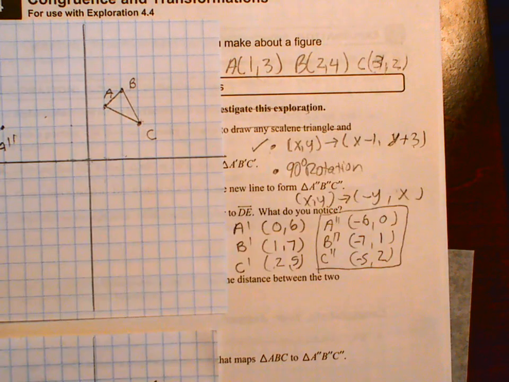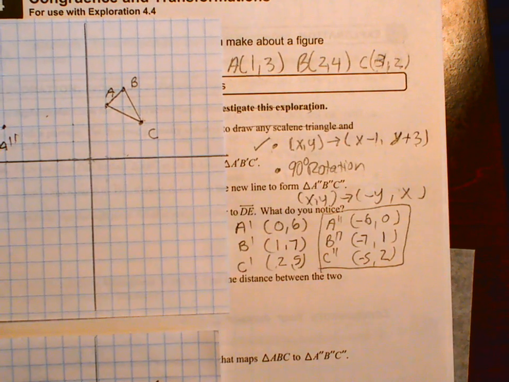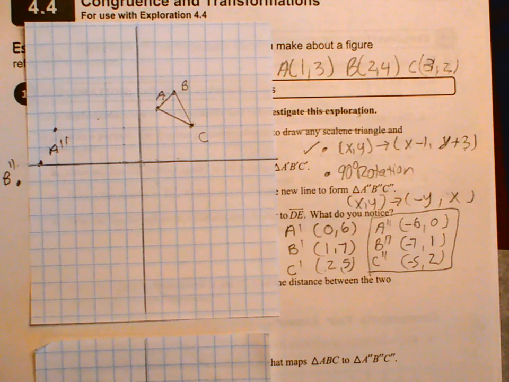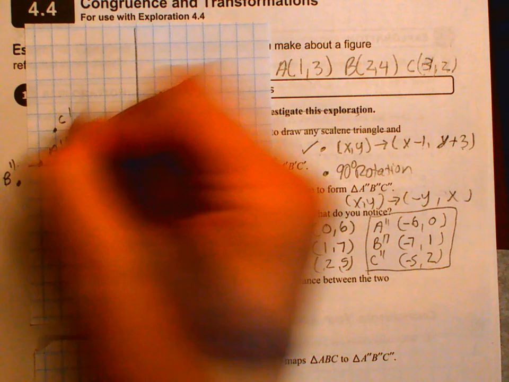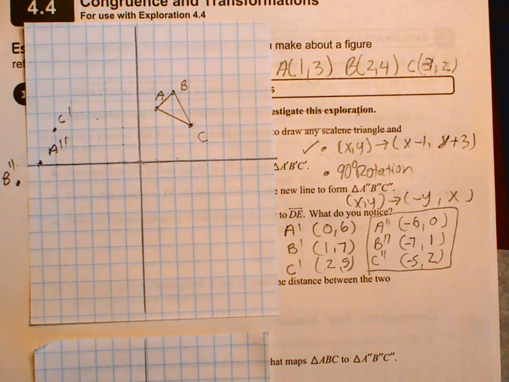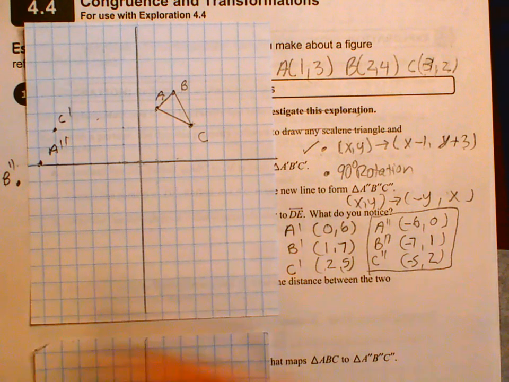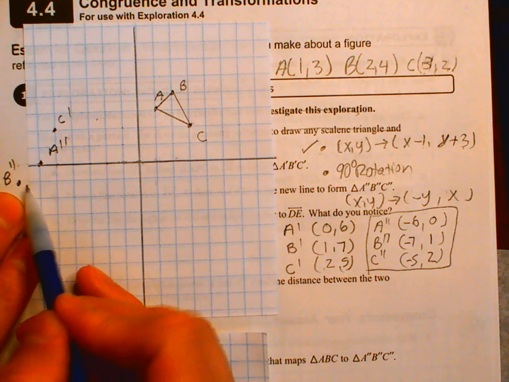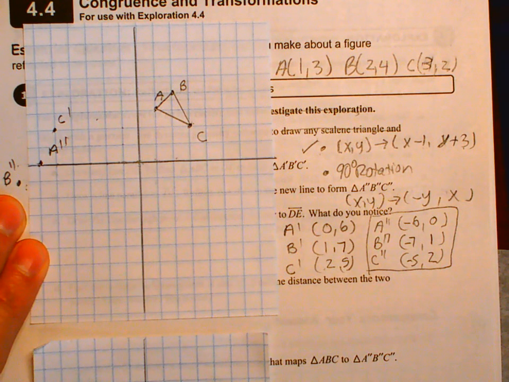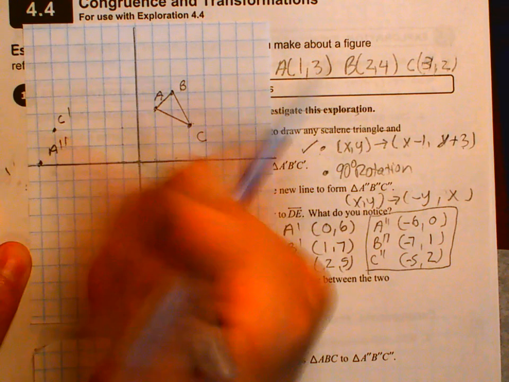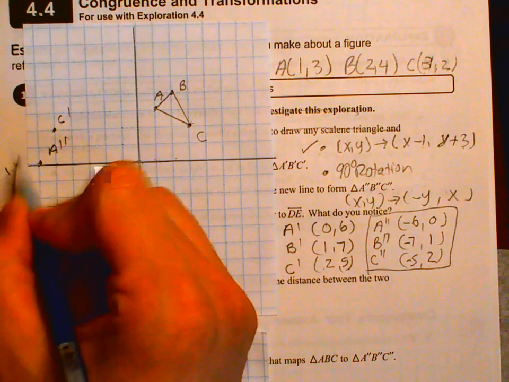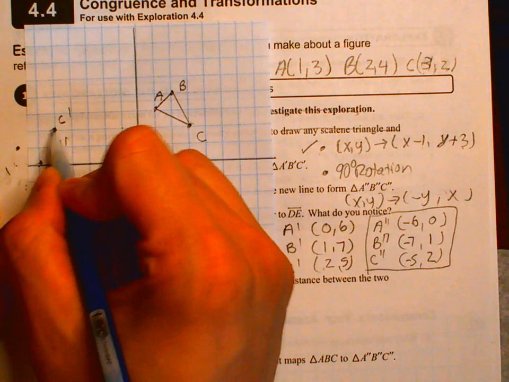Hold on, something's wrong. Oh, I figured out what I'm doing wrong. C is correct. The only one that is actually wrong is my B, because it should say -7, 1, and that is not the right place. So -7 and then 1. So here is where it is.